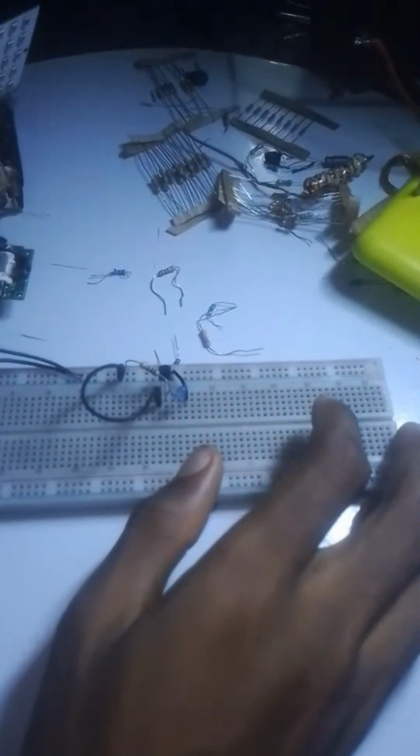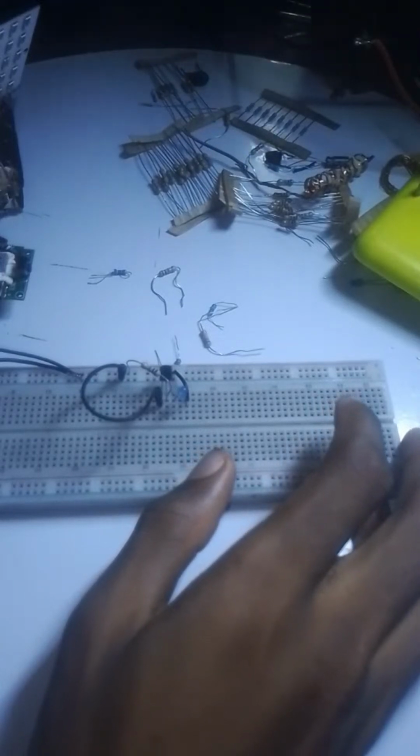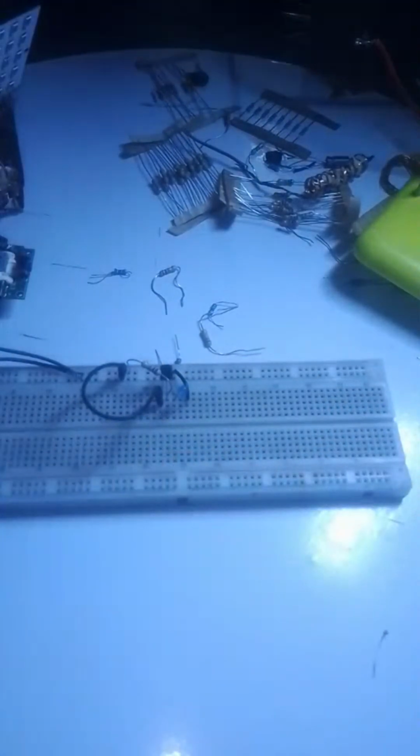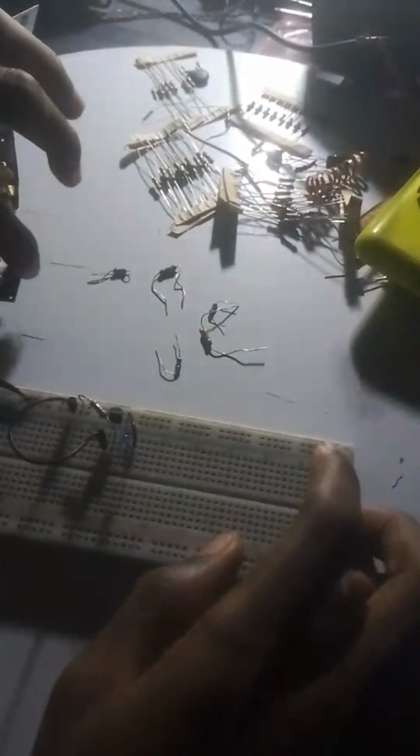I'm going to be turning off the light so you guys can see if the light is really shining or not. Turn off this one, turn off this one too. Okay, it's pretty dark. I want to test the project out. First attempt.